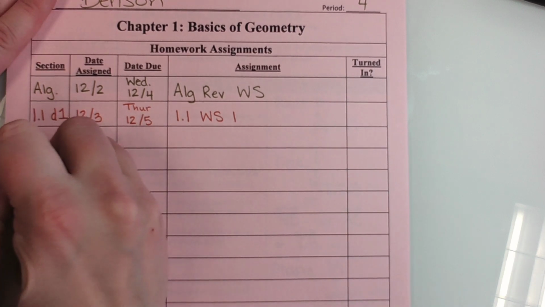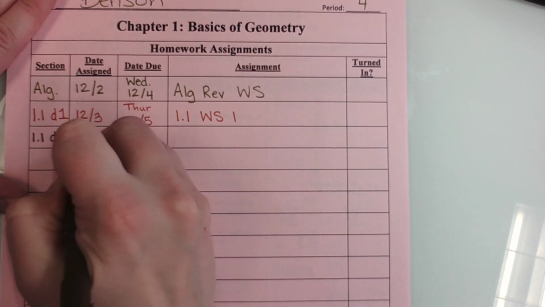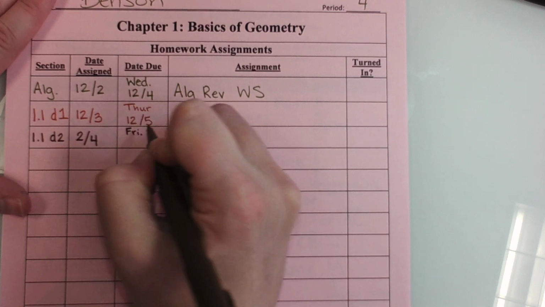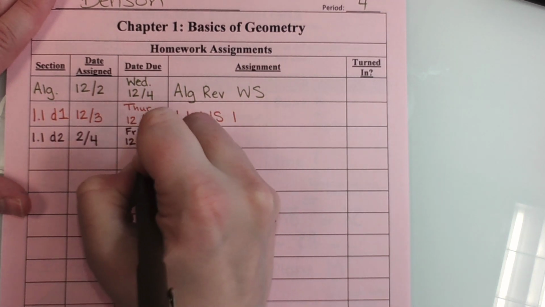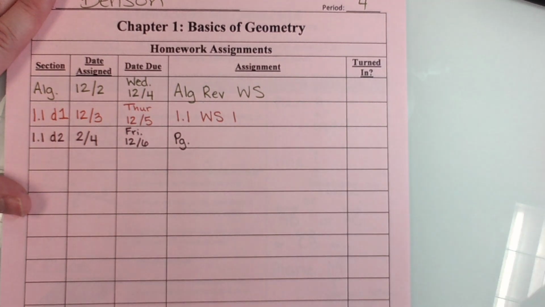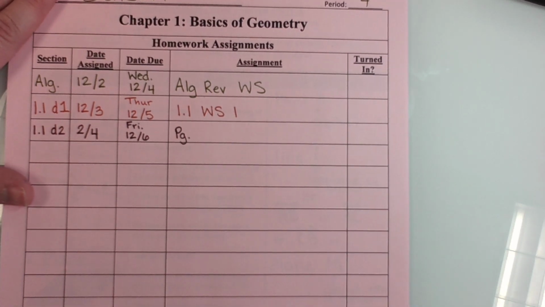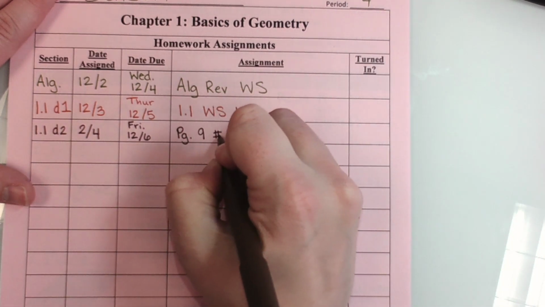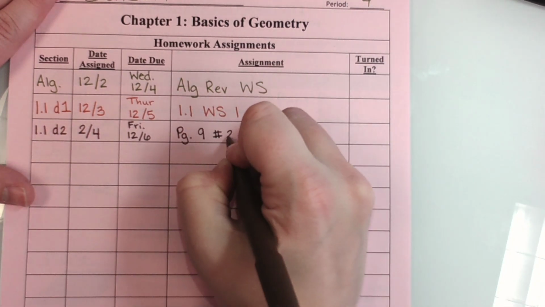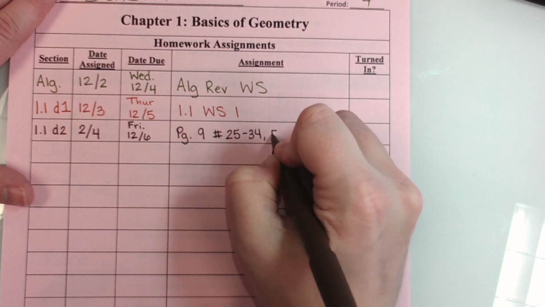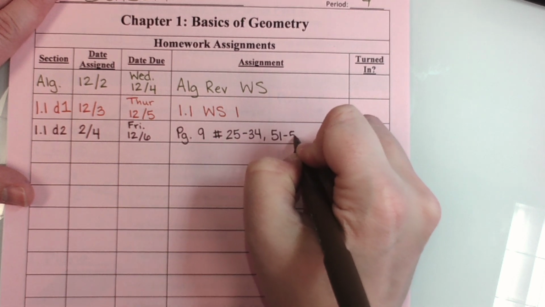With notes, yes we are. Today's a short day of notes. Happens sometimes. Partially, though, I do have a skill builder for y'all. Now, today's assignment is your first book assignment. It is on page 9 of the textbook. It is number 25 through 34. And then there's 51 through 58.